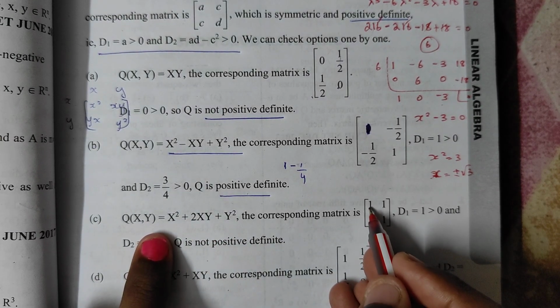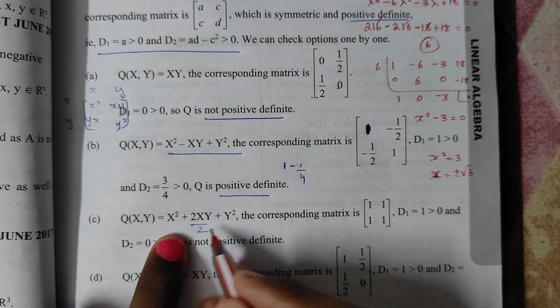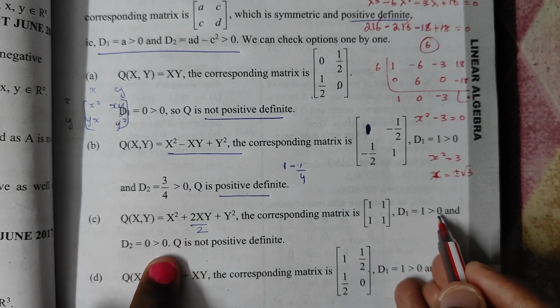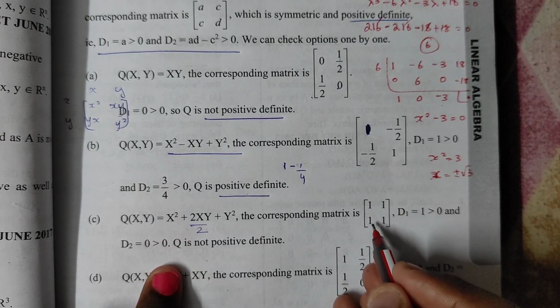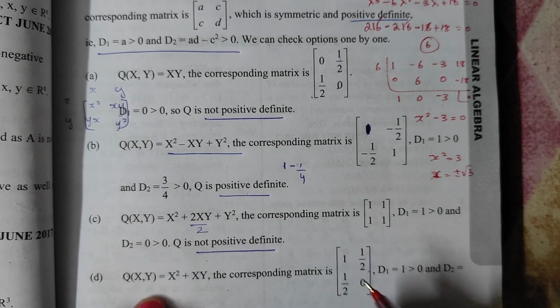Next I am going to consider this one, x square plus 2xy plus y square. The coefficient of x square goes here, the coefficient of y square here, and for 2xy we divide by 2, so 1, 1 put it here. The d1 value is 1 which is greater than 0. The d2 value is 1 minus 1, which is not greater than 0. So it is not positive definite.